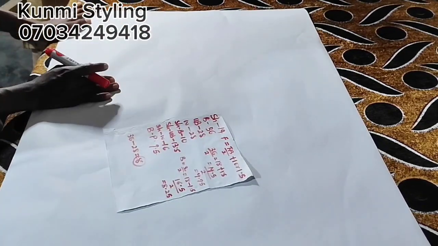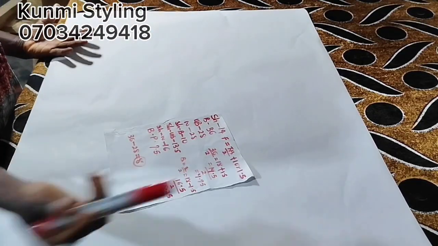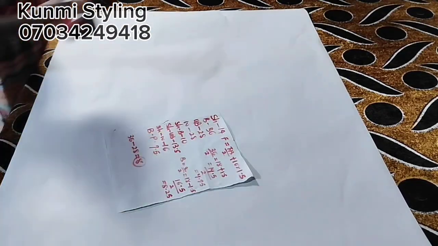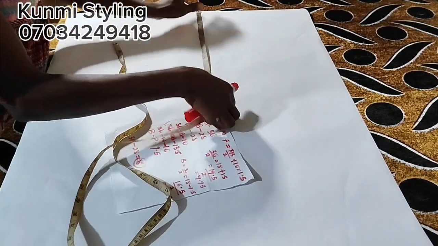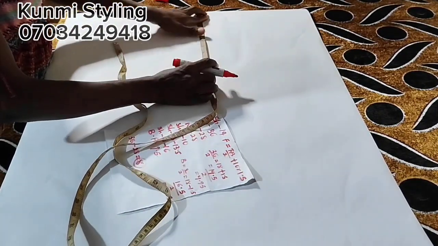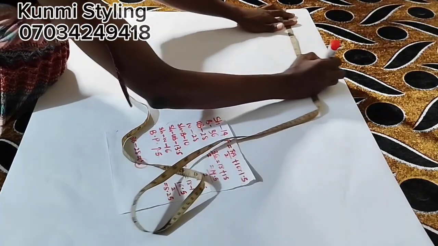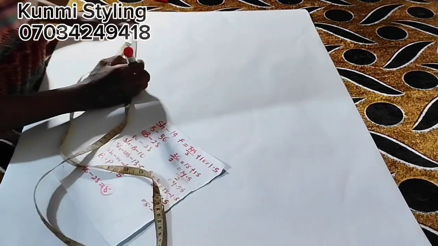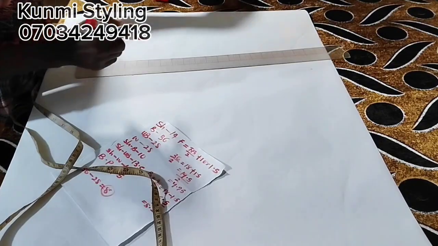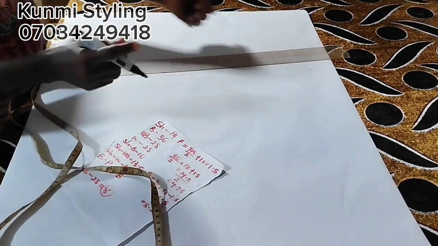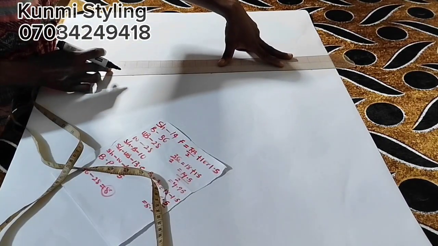So now let's proceed. The first thing, I will use the calculation for the front. We have 9.75. I'm going to add 1 inch to that, and I will have 10.75, and I will make the 10.75 on a straight line. Just follow what I'm doing properly. You are going to get it.